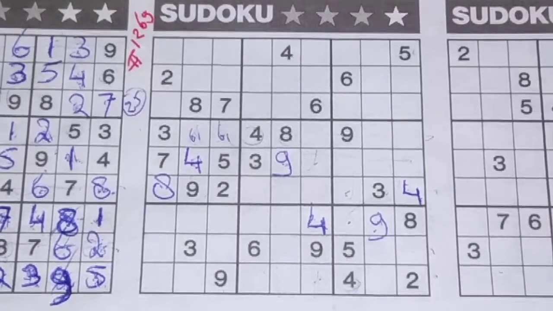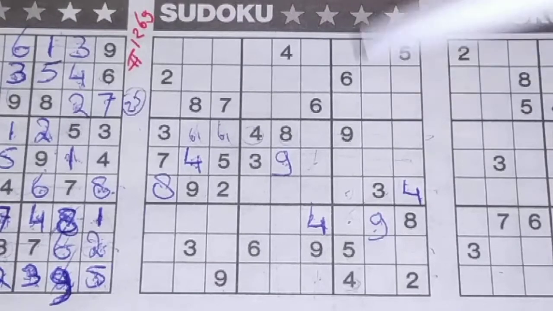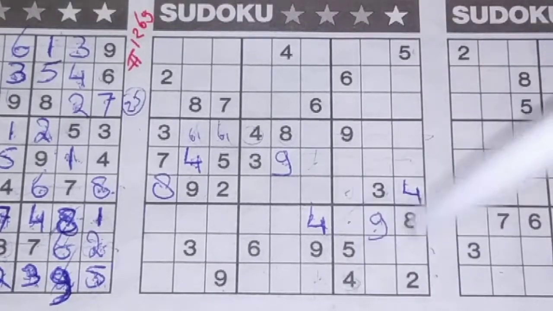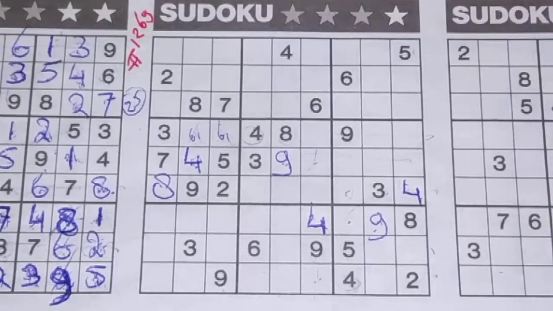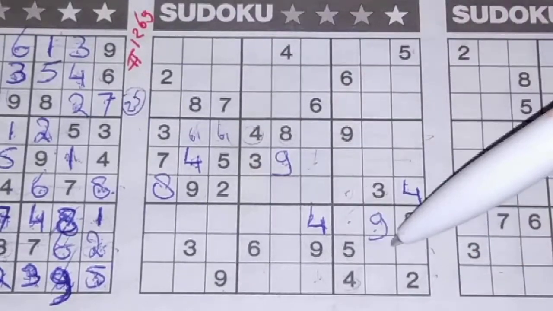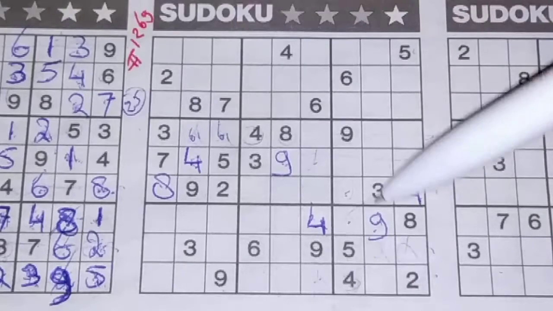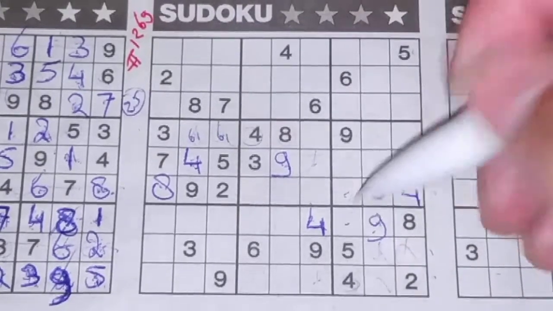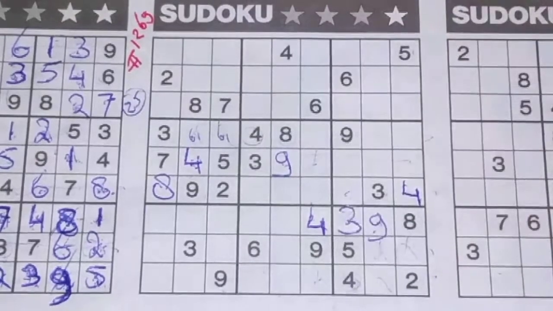How about this big square? 4 missing numbers. One of the missing numbers is 3. We see here 3. No 3 in those 2 boxes there. 3. No 3 in these 3 boxes. So 1 box left for the 3 should be there.